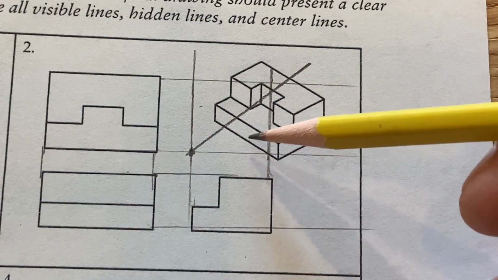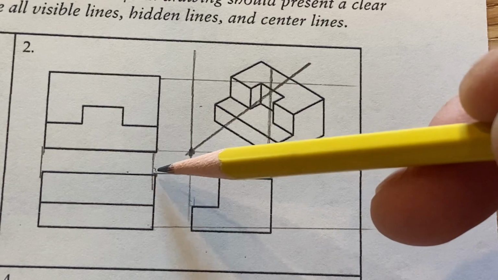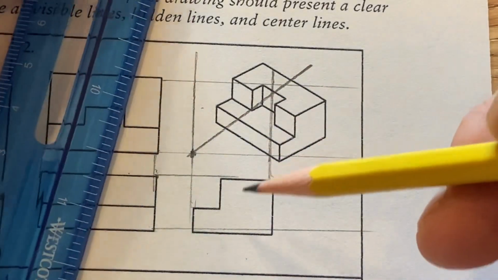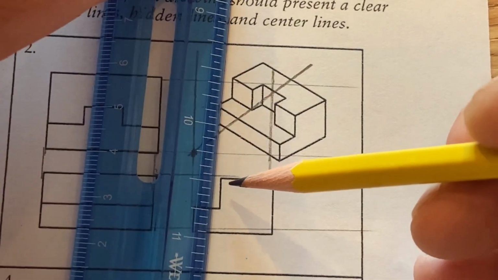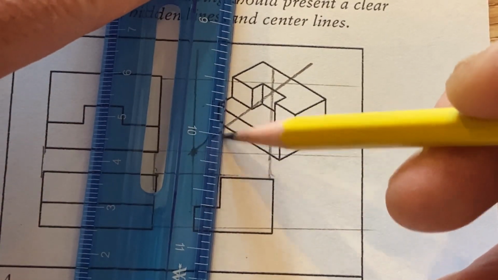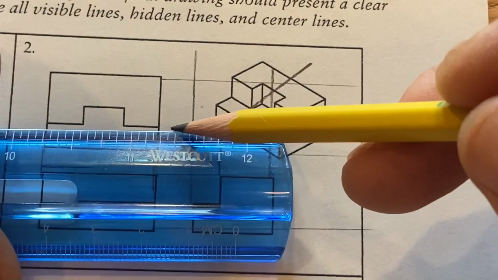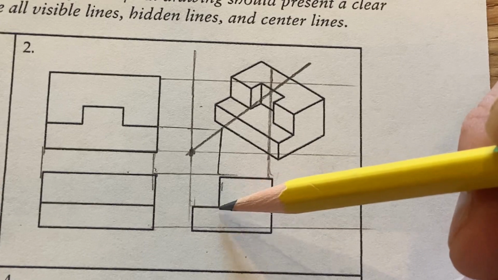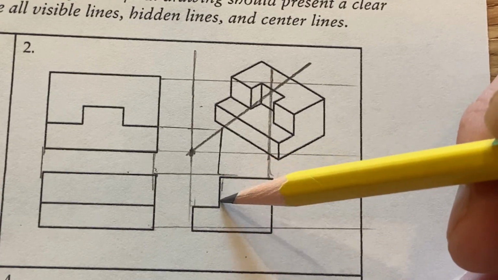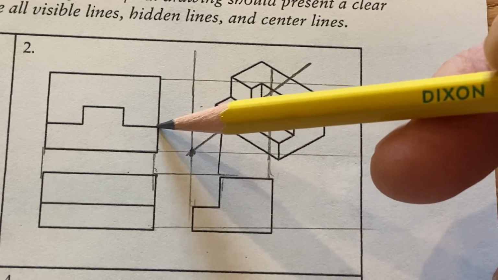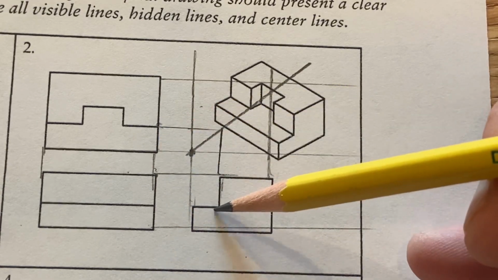Now, we use that as we go because that's going to help us identify where things are at. So I see that I have an intersection point here. So I'm going to project that up and then over. And when we do that, lo and behold, what we see as a line here is representing the side up here at this point here, and we see that there too.